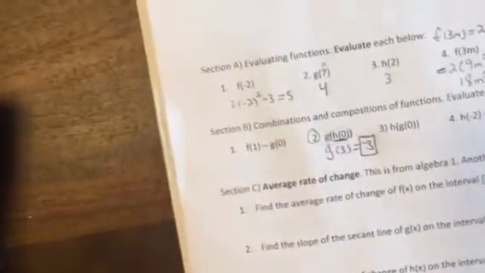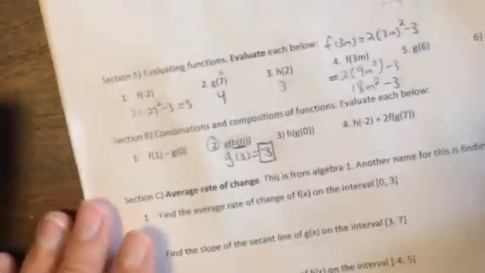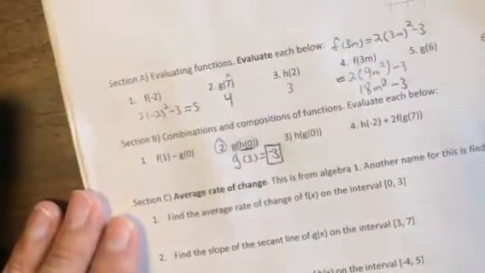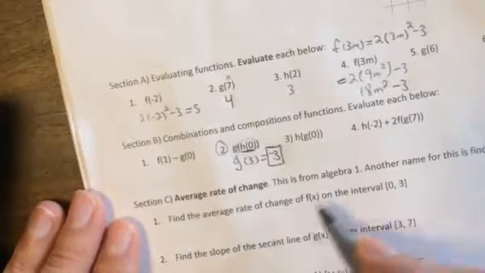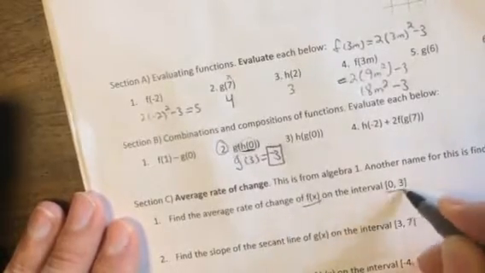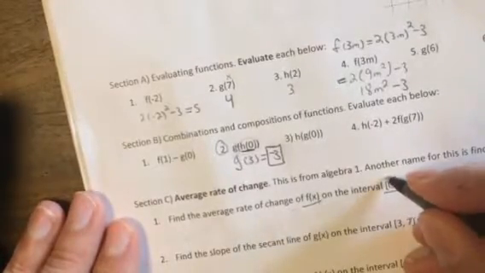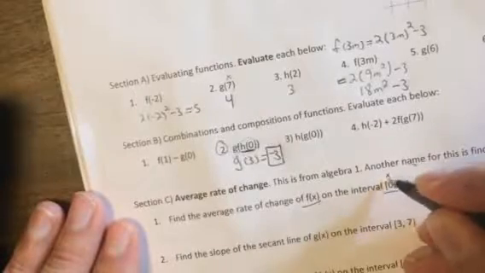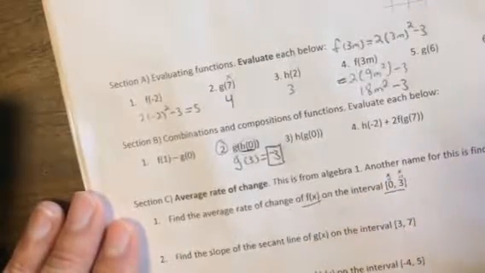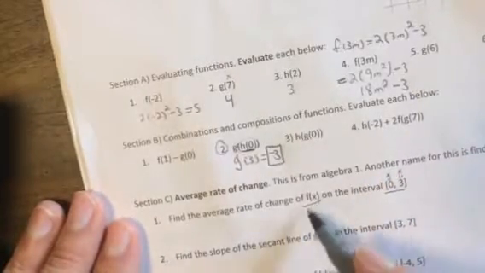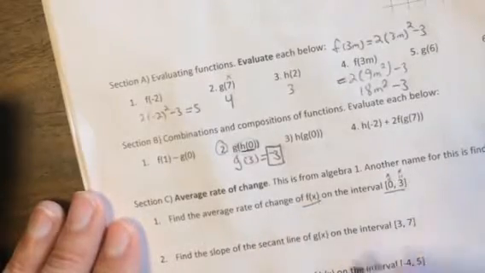Average rate of change. So this is from Algebra 1, but we're going to use it a lot in calculus. We want to find the average rate of change of f of x on the interval from 0 to 3. These are x values, so x equals 0 to x equals 3. And so what I'm going to do is find 2 points.